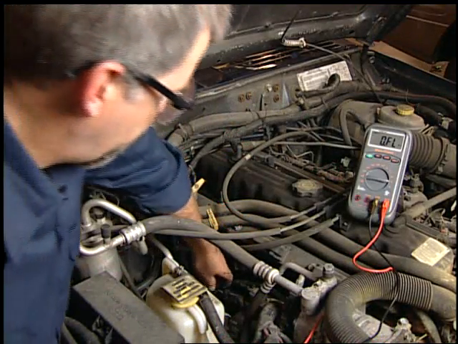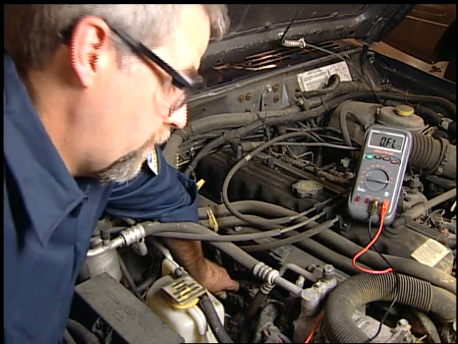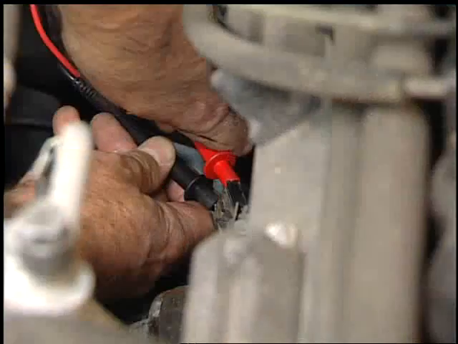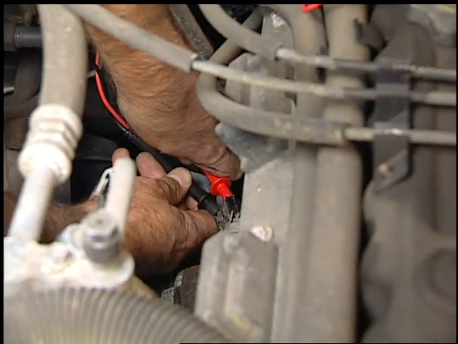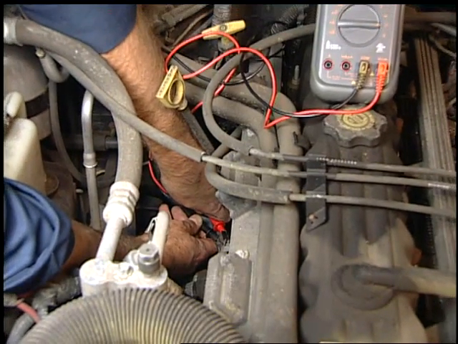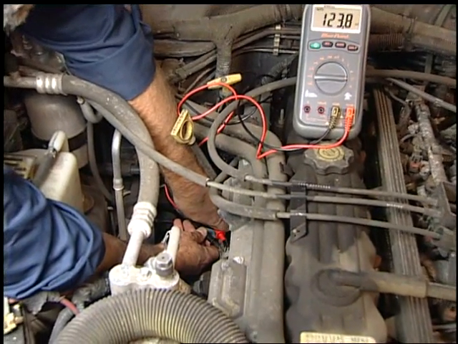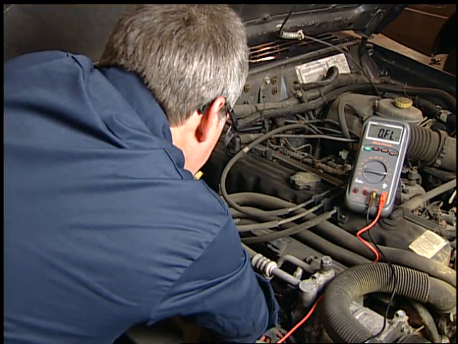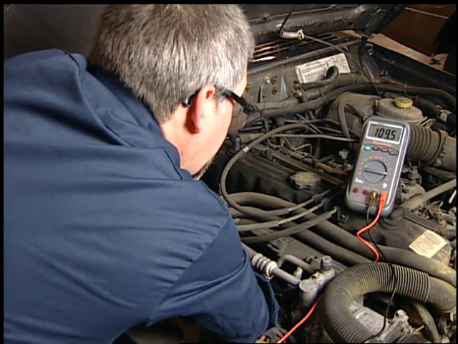So, the next step is locating the oil pressure sending unit. It's usually located on the side of the engine block. Disconnect the connector and connect an ohm meter to the sensor terminals. Read the resistance of the sensor and compare the readings to the published specifications. If the readings are incorrect, the sensor is defective and must be replaced.